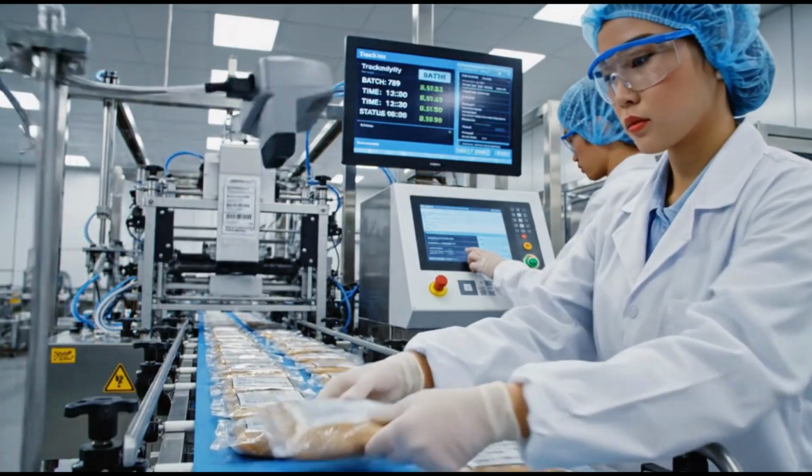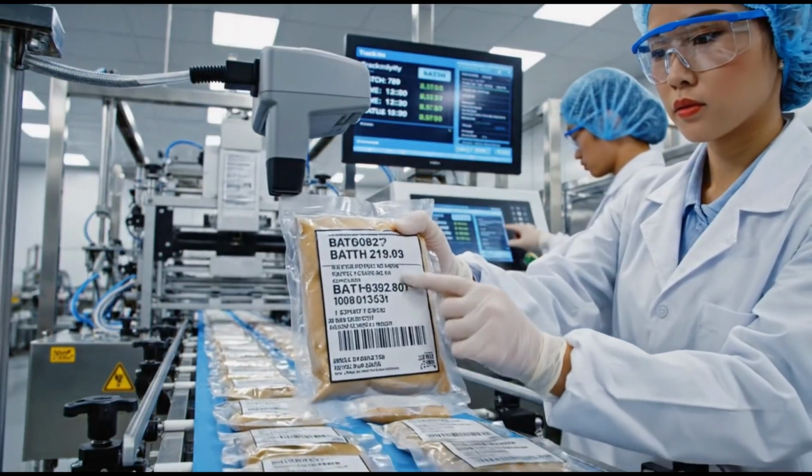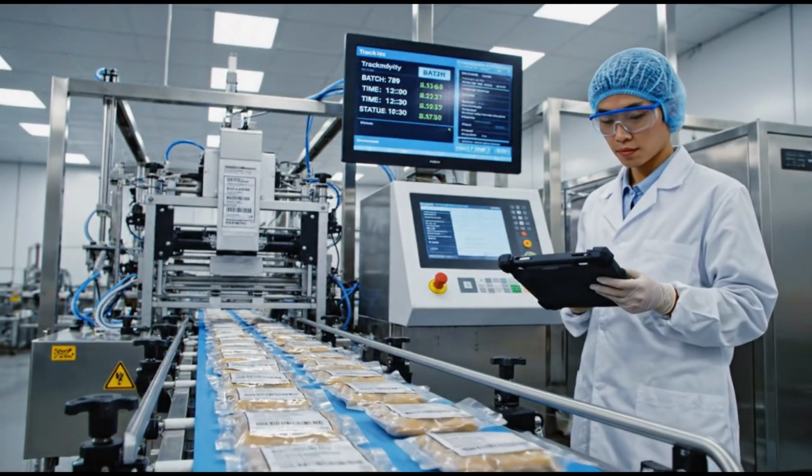Labeling stations print batch numbers clearly. Traceability codes added for full monitoring. Digital systems track production details automatically.